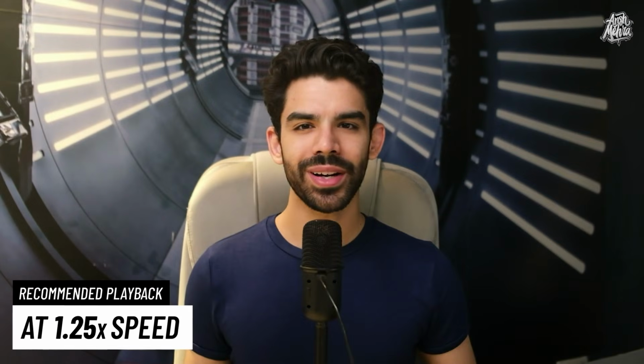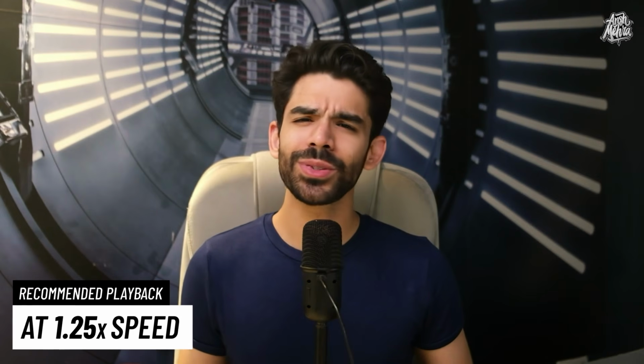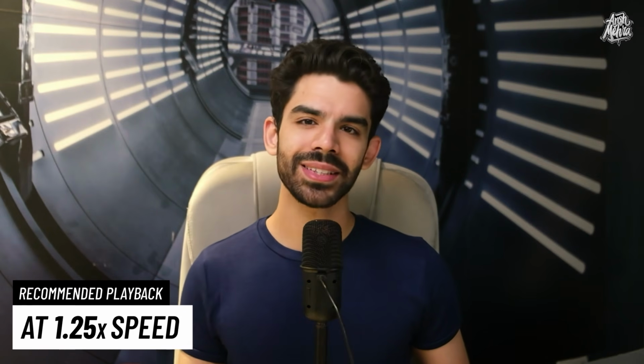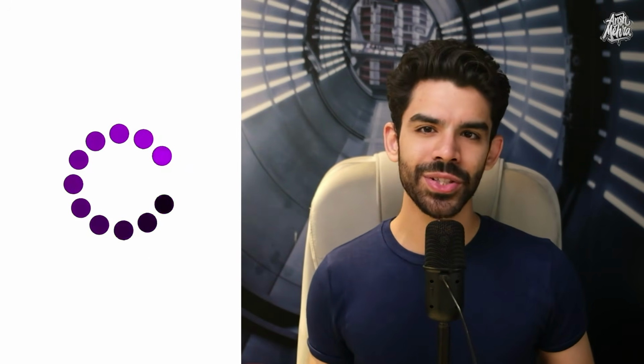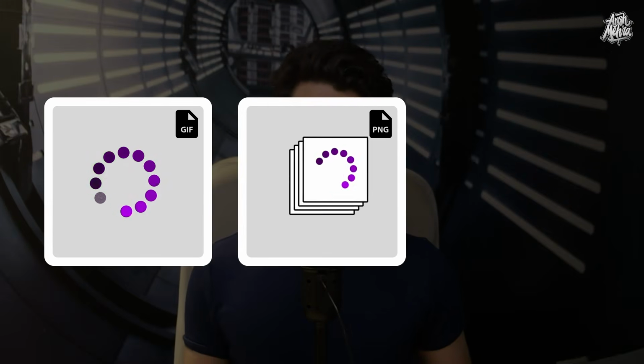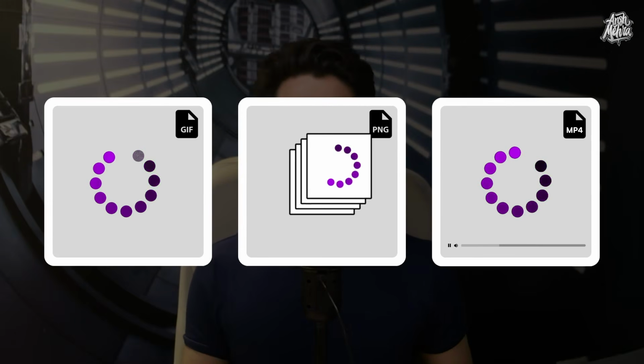Now you're probably wondering, what exactly is a Lottie file and how is it different from other formats? Let's understand this with an example. Assume that you're making an app flow where you're putting things into a cart. Can you see this animation? For a very long time, this animation was either a GIF, a sequence of PNGs, or an MP4 video.